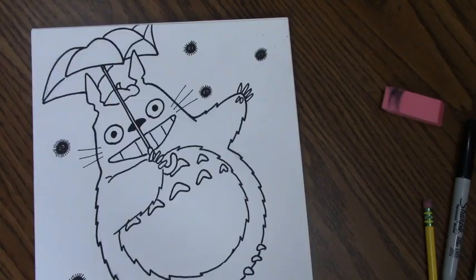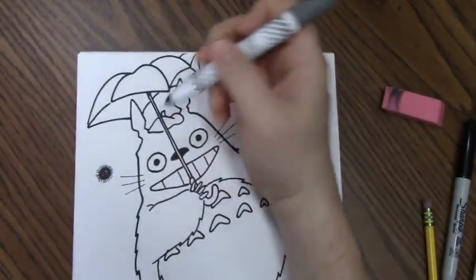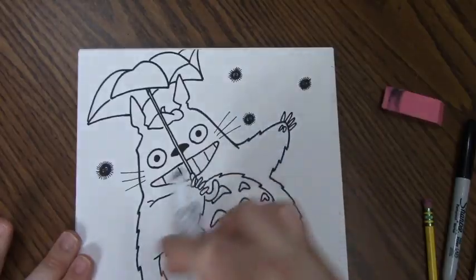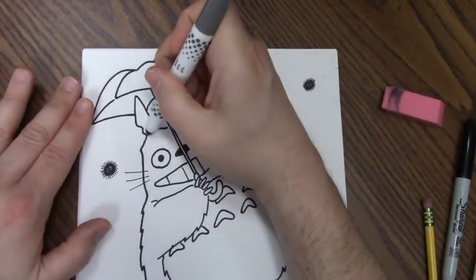Very simply, Totoro is usually like a brownish gray. I only have gray today, so we're going to do his whole body gray and his markings gray. Everything else stays the same.